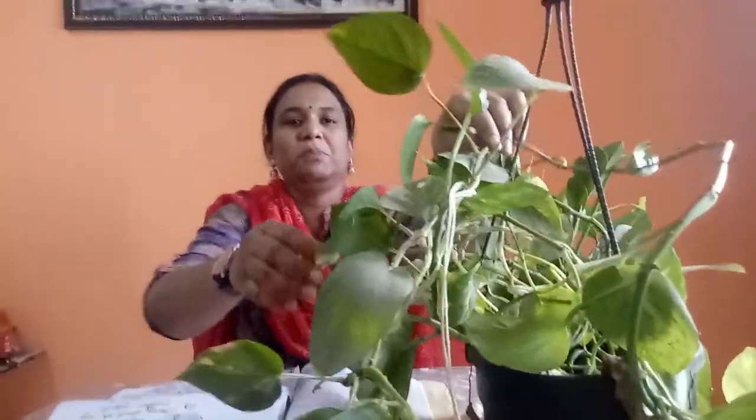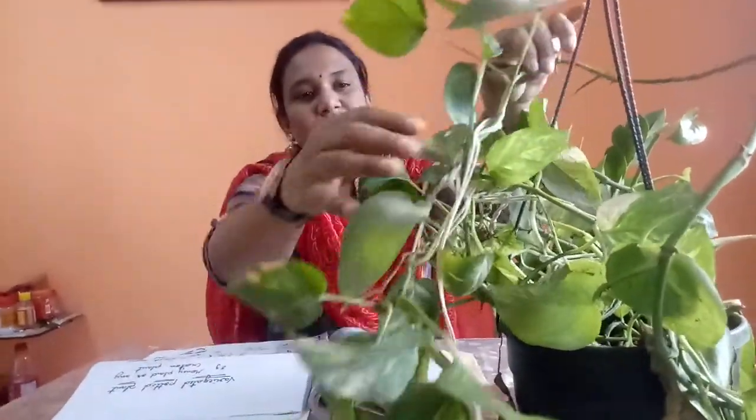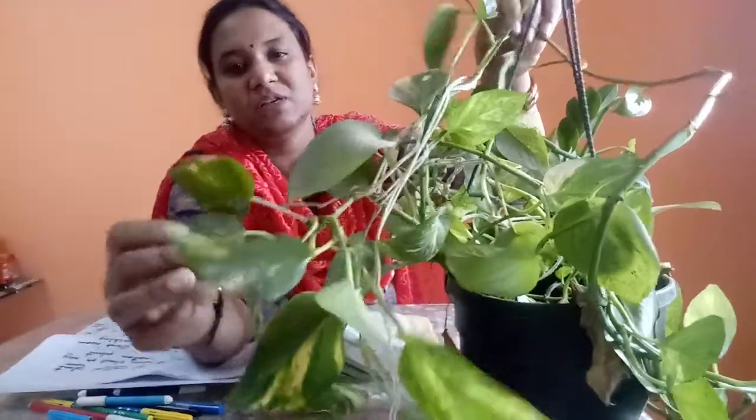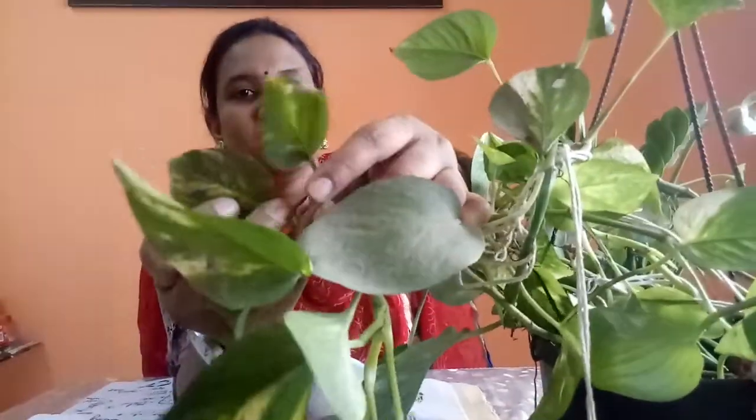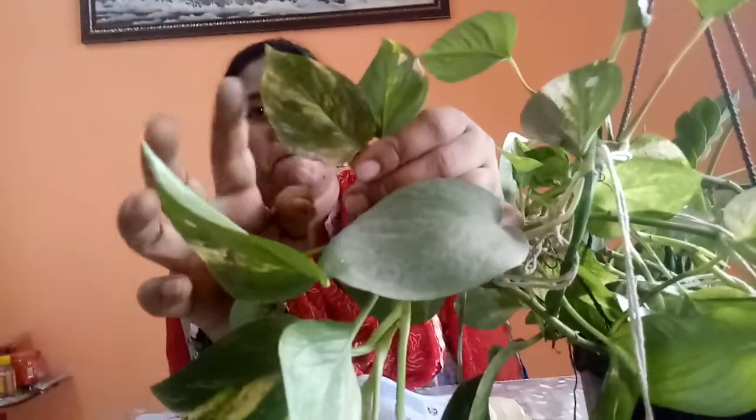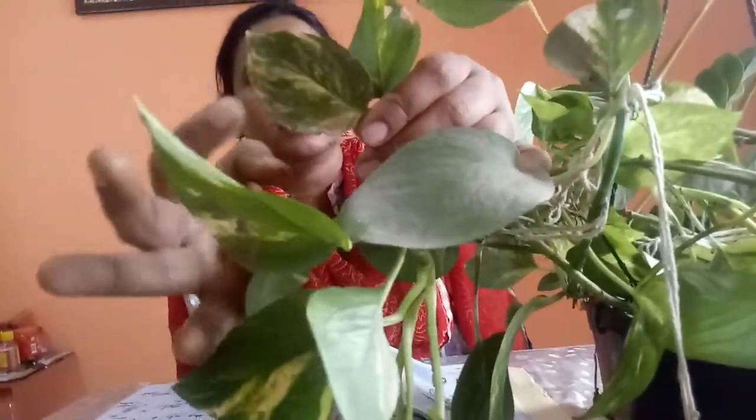Now what is a variegated plant? So here you can see I have kept one pot here. So this is a money plant. And here you can see there are the leaves. Just observe the leaves of this plant. They are not completely green. There are some patches on it. White patches on it. Okay. You can see there are some white patches on this leaf.